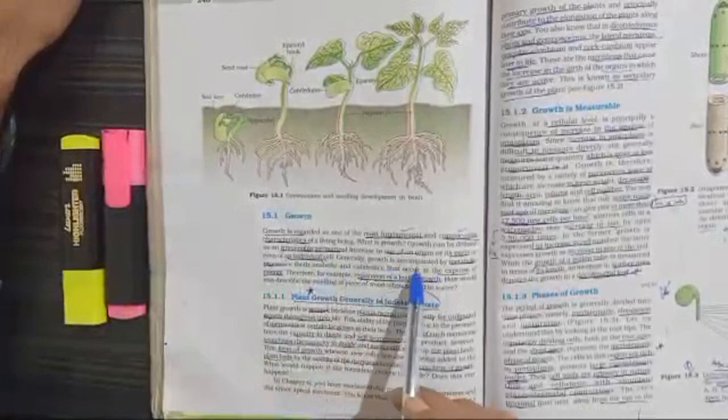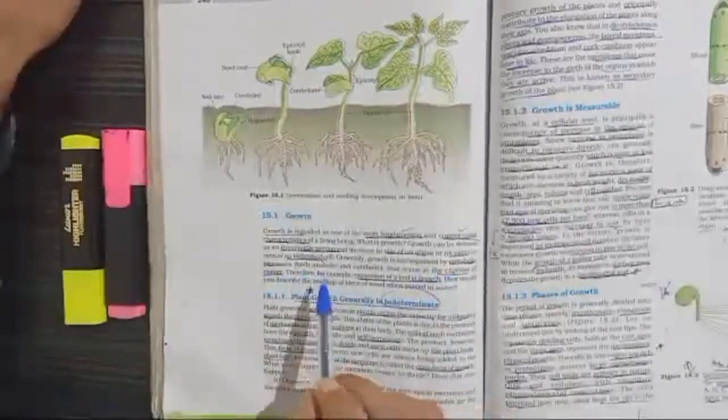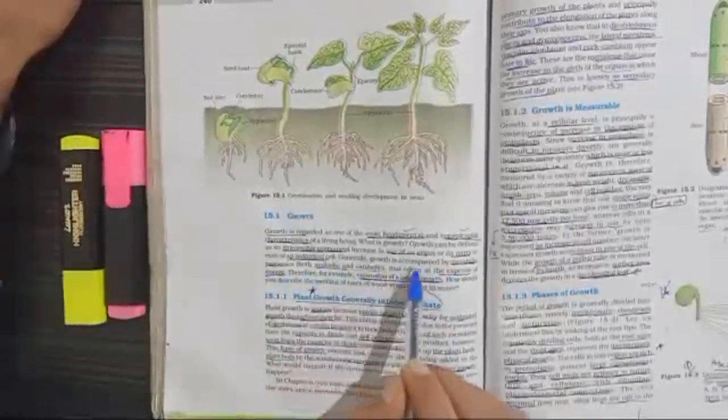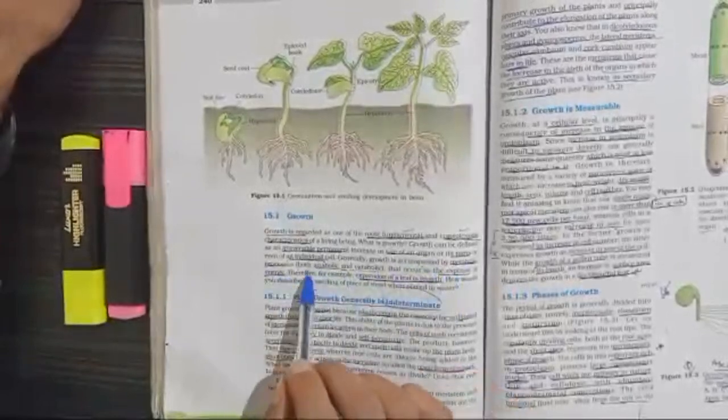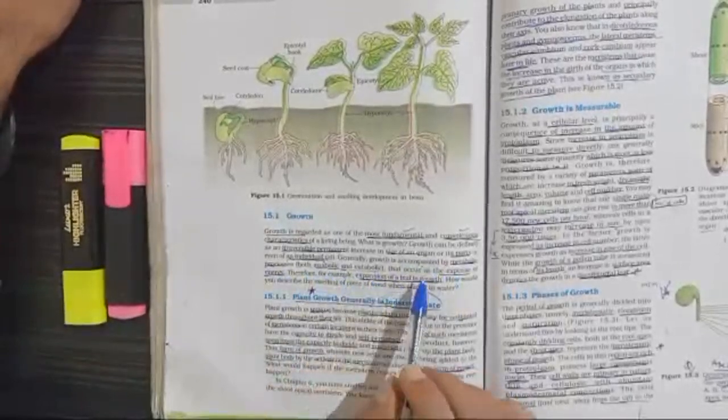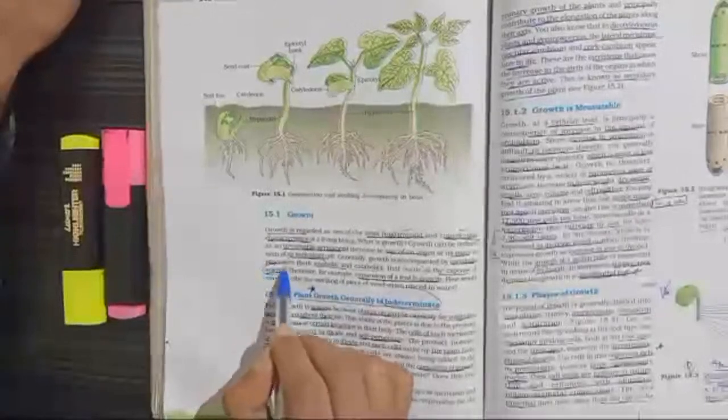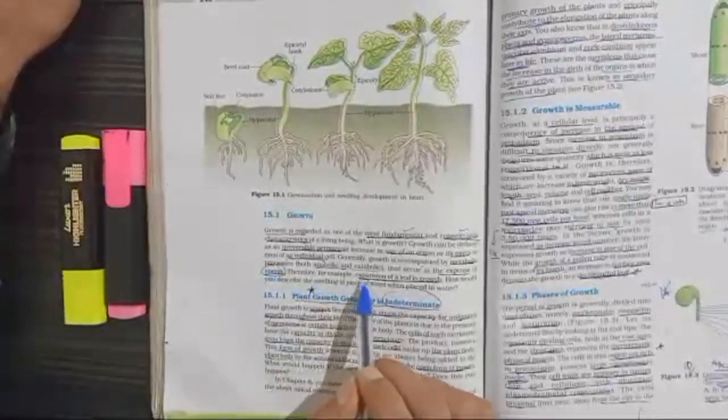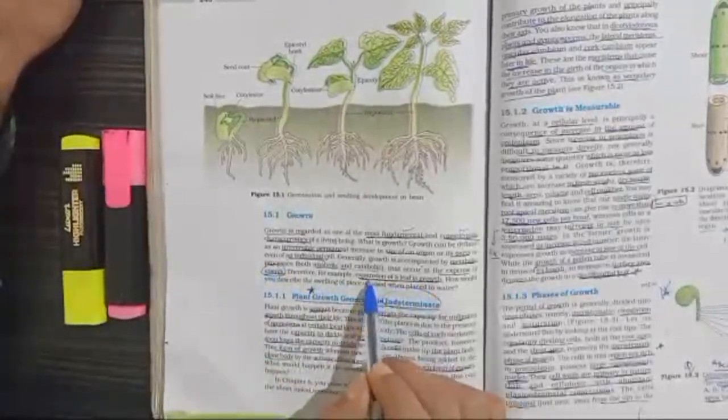Generally, growth is accompanied by metabolic processes, both anabolic and catabolic, that occur at the expense of energy. For example, expansion of a leaf is growth.